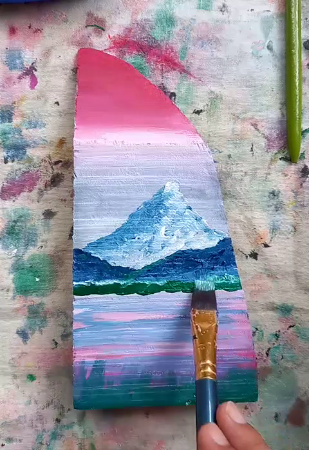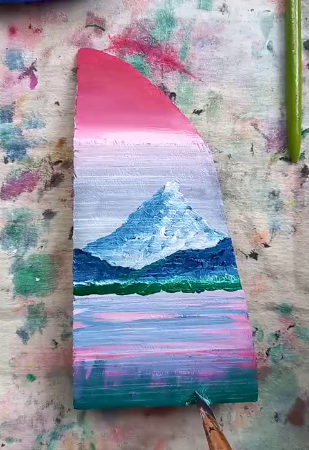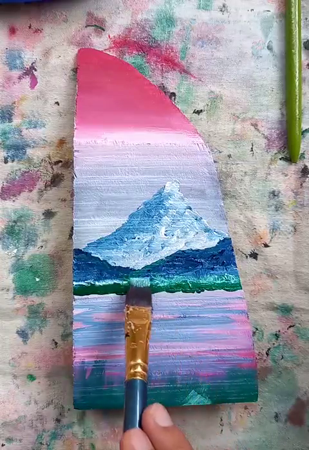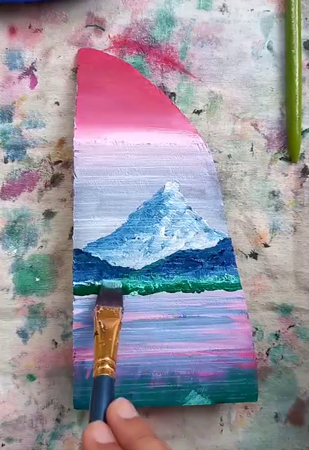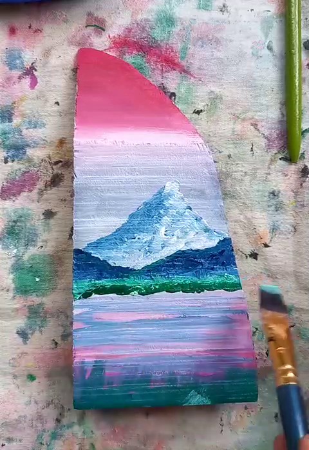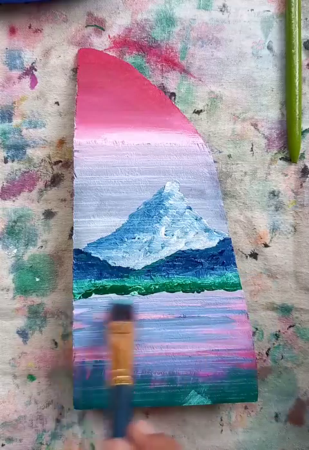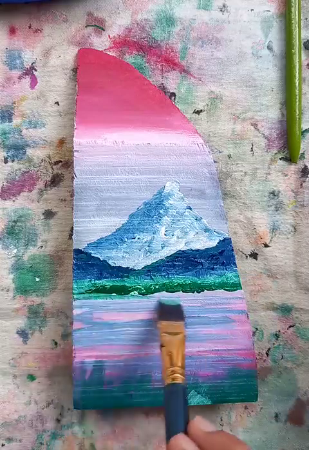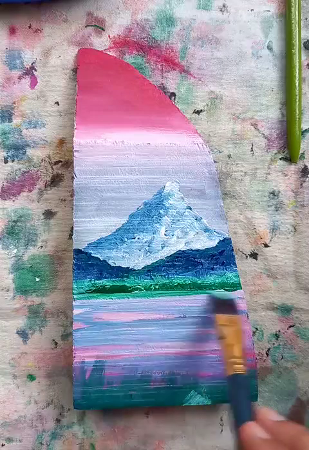So that's how the white color is mixing with the green color, making different types of outlines. And in the bottom again we're putting the straight lines.